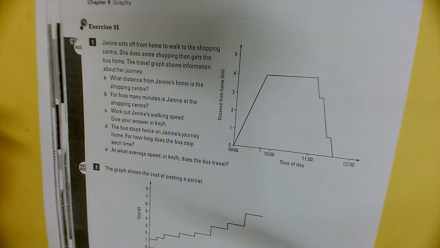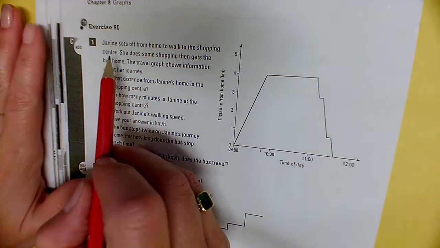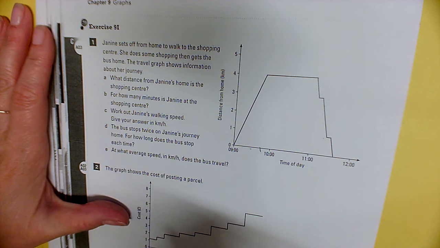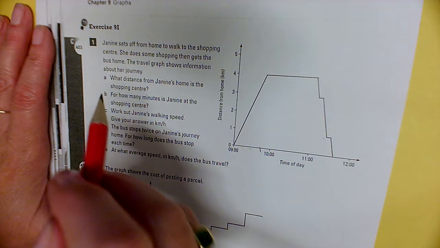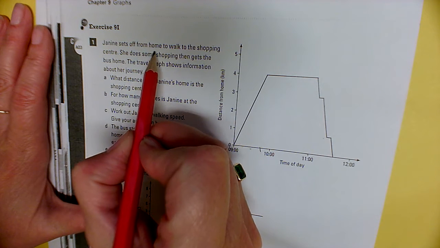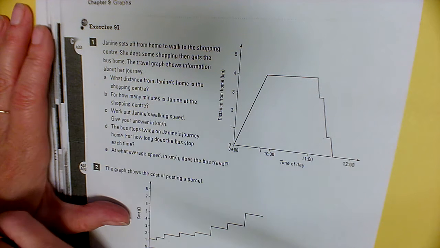Hi girls, this is just to help you with your real graphs homework that I've set you for the week of the 8th of November. So hopefully by me going through the first question it will help you with your thinking about how to do the following questions. So Janine sets off from home to walk to the shopping centre.